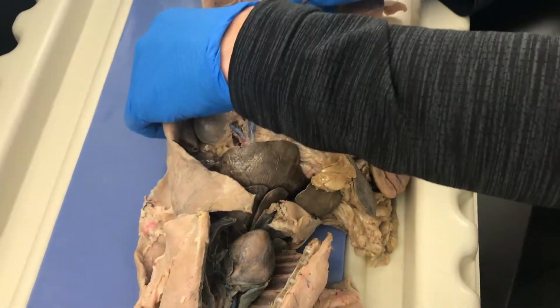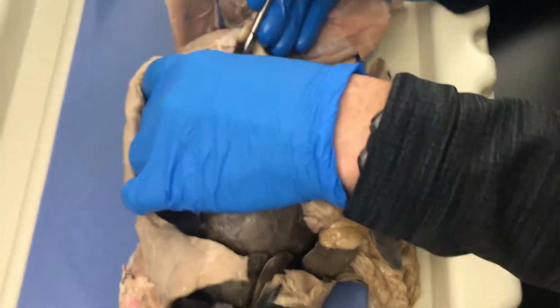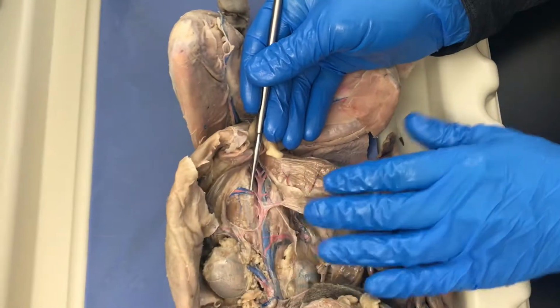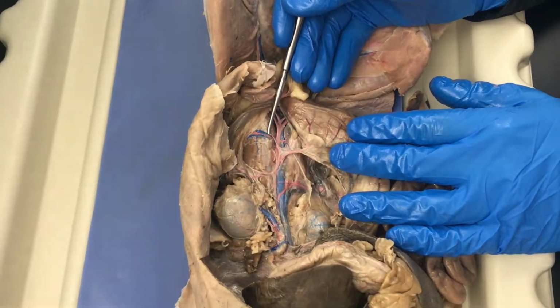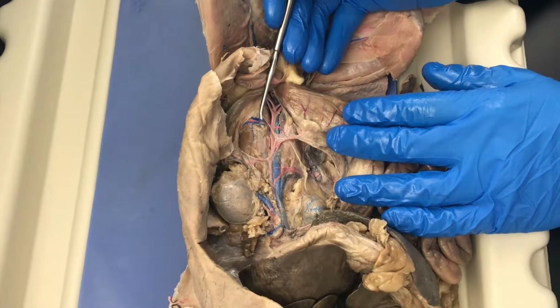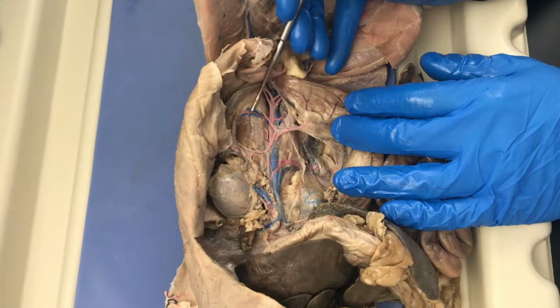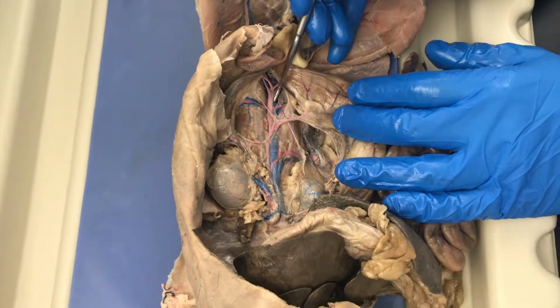Keeping up with the paired ones here, I actually use a slightly different term than your book, so when I say this, you're going to be like, what? I don't find that one. But I call it just the deep circumflex iliac artery and vein right here. So the artery is going out from the dorsal aorta, and the veins are coming in to the caudal vena cava.